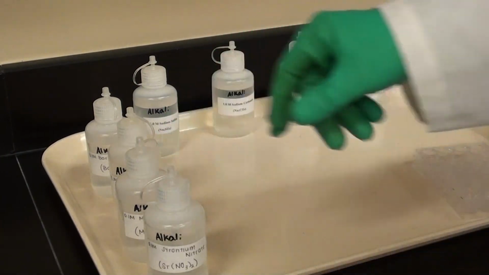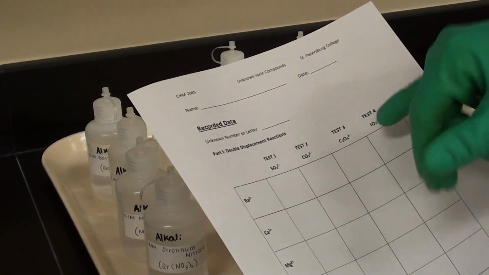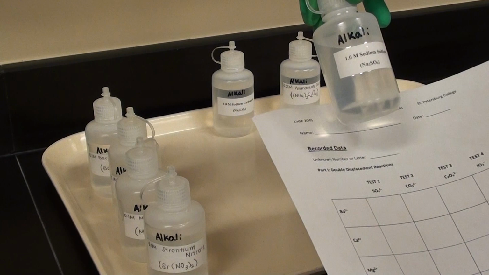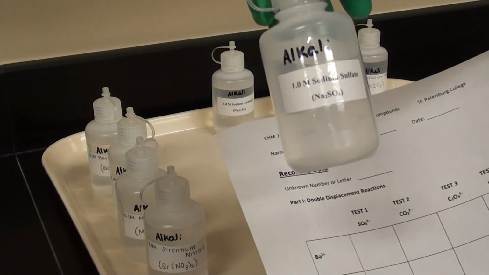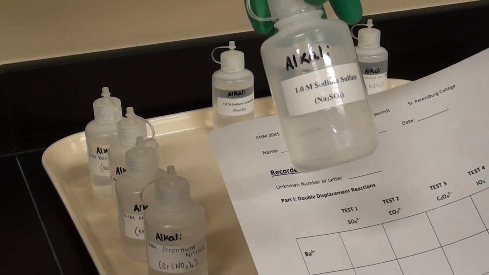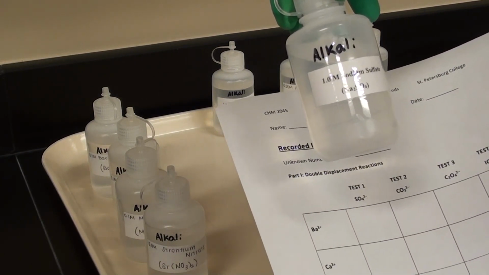All right. So let's look at the sources for the anions. Notice I need sulfate, carbonate, oxalate, and iodate. So these are labeled as sodium sulfate. Could you bring it up to the camera a little bit? And you can see how it says Na2SO4. So don't worry about the Na part. That's just your counter ion. You're only interested in the SO4 part.